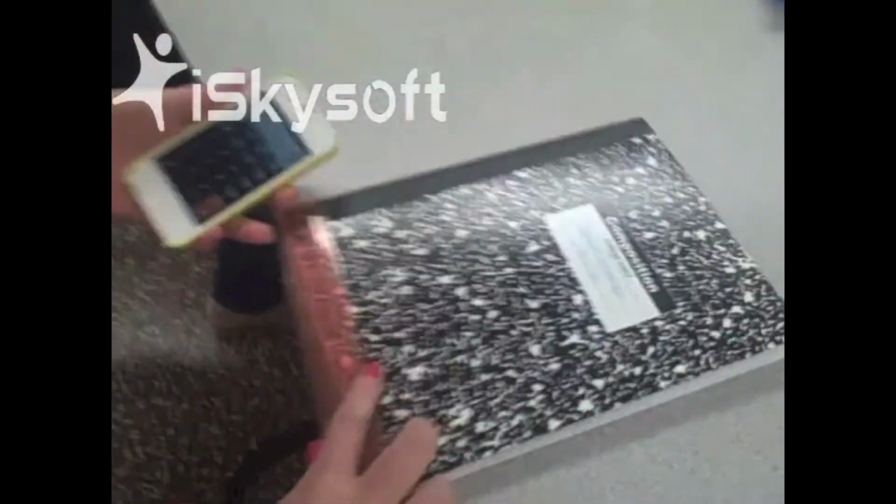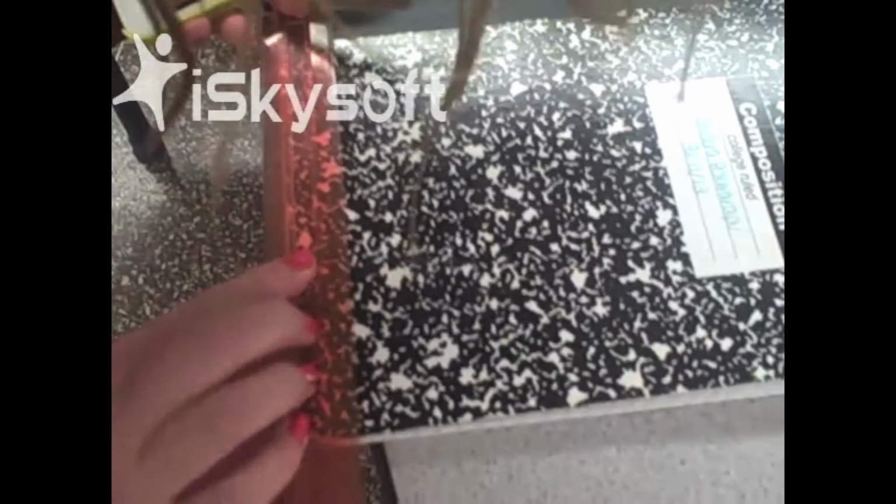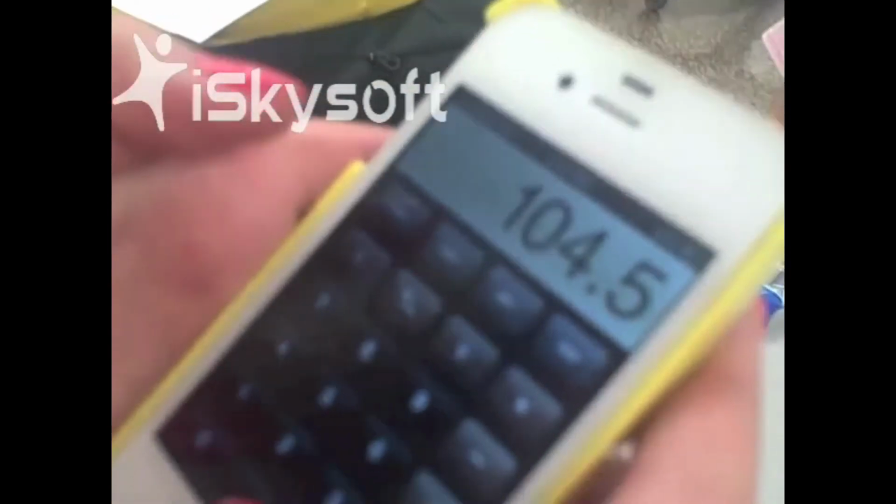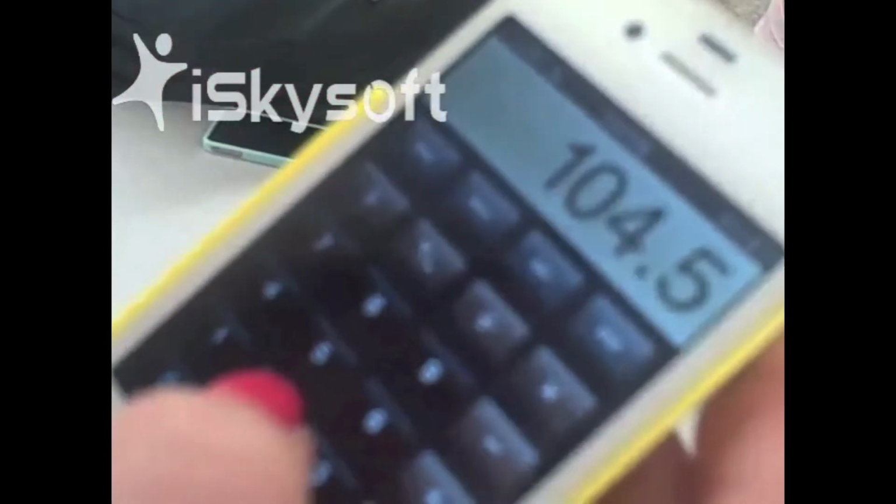Excuse me, may I measure your notebook? Yes. Thank you. Okay. So the base of her notebook is about 7 inches. The height of her notebook is about 9.5 inches. So 11 times 9.5 equals 104.5. So the area of the notebook is 104.5 inches squared.